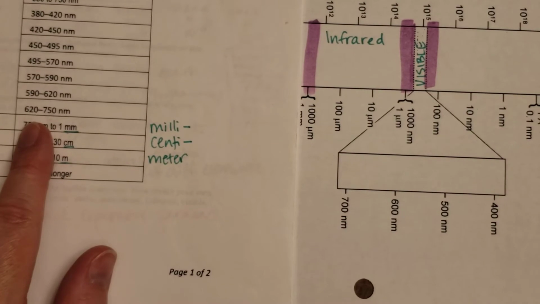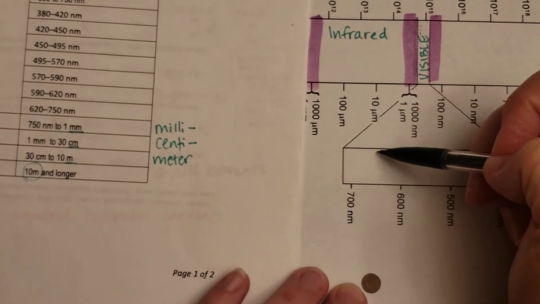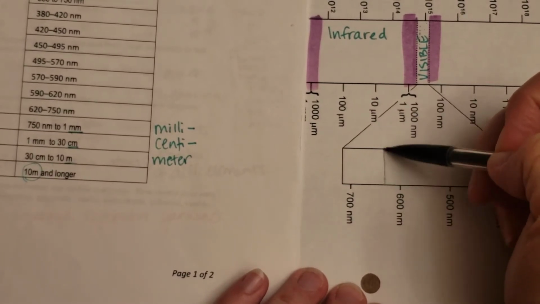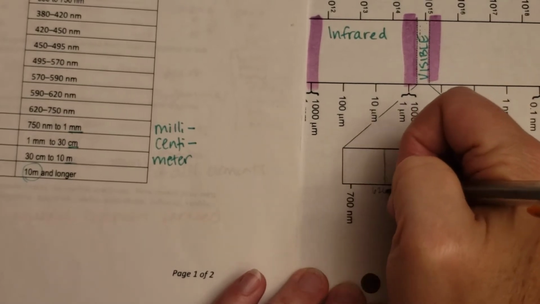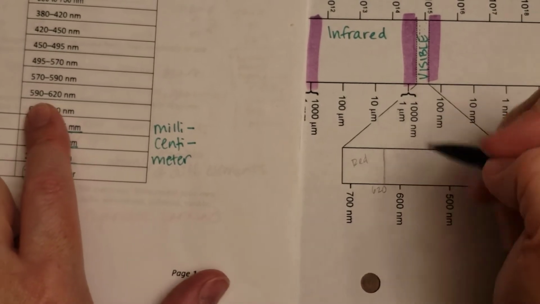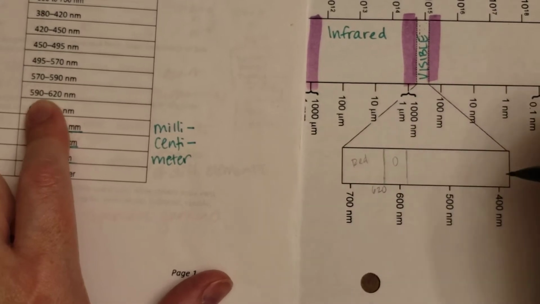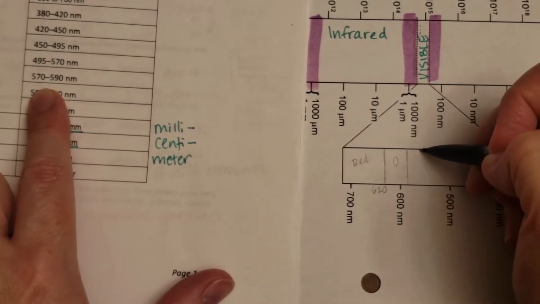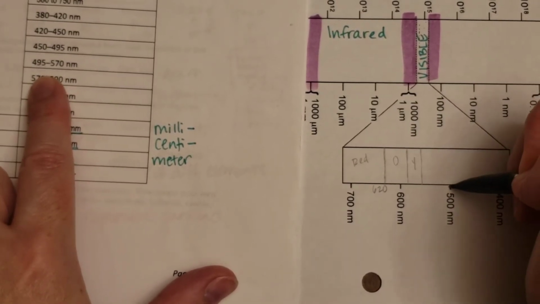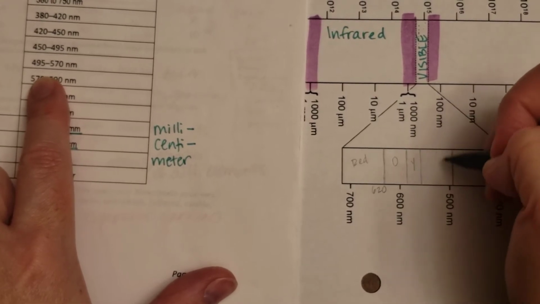Red, we're going to start at 620 to 750. So you're going to have to just estimate. So 650, we're right here. Then we want to move a little bit closer. So that will be our 620 mark. And I'm going to lightly label that red. 590 to 620, so right before the 600 will be our orange. 570 will be yellow. About 495, so if this is 500, our 495 is going to be right there beside it. That'll be green.